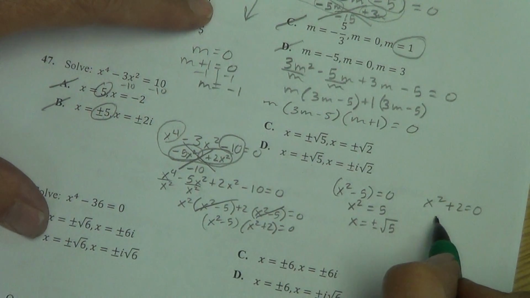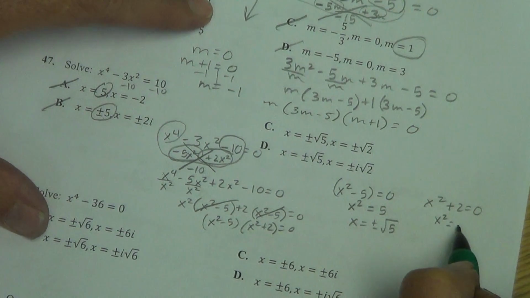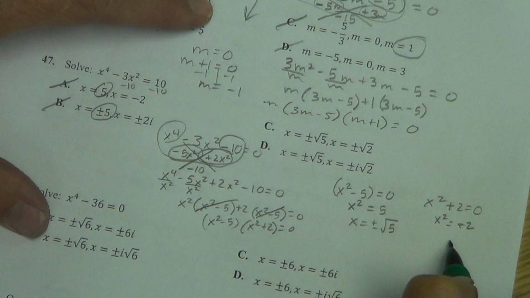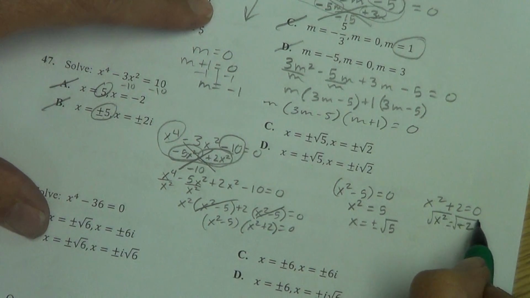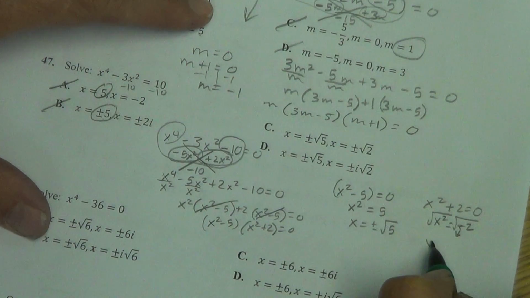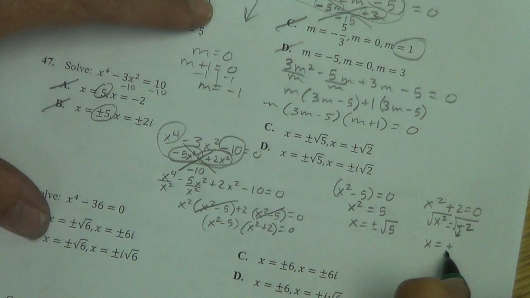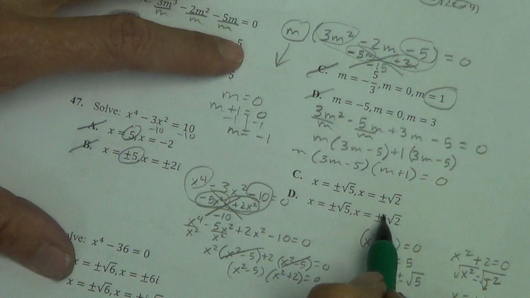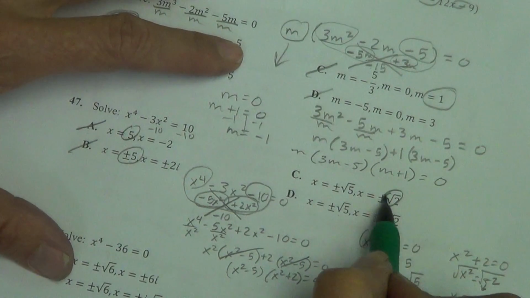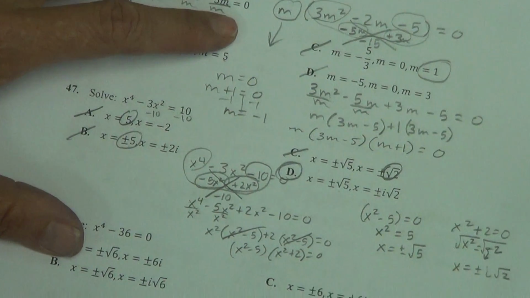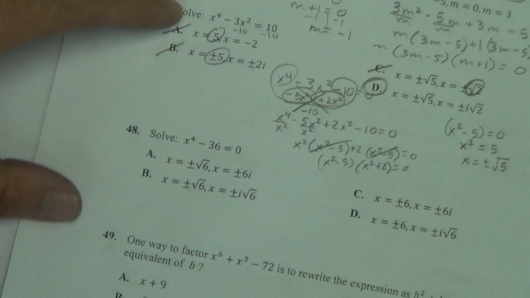Let's go on to the 2. X squared equals negative 2. We take the square root. And remember, we always get the negative out as i, so it's x equals plus or minus i square root 2. This is the only one with the i. This one is missing the i. So that's my answer. Okay.